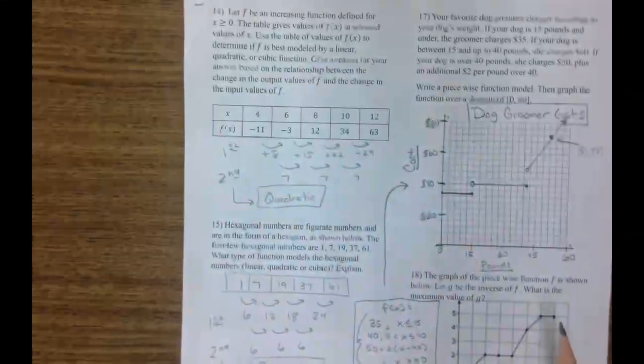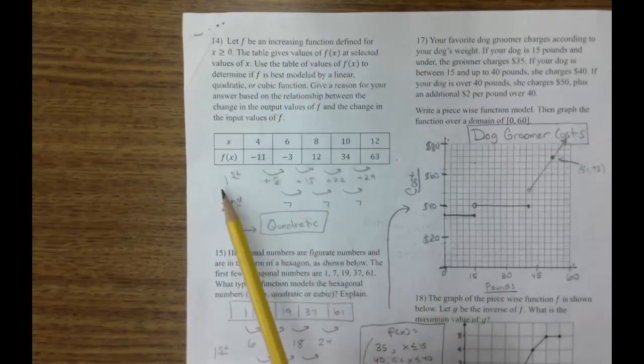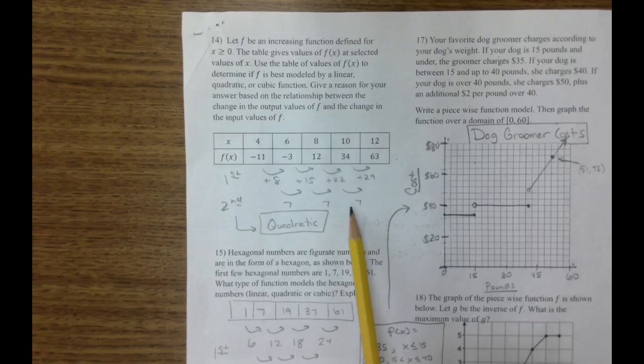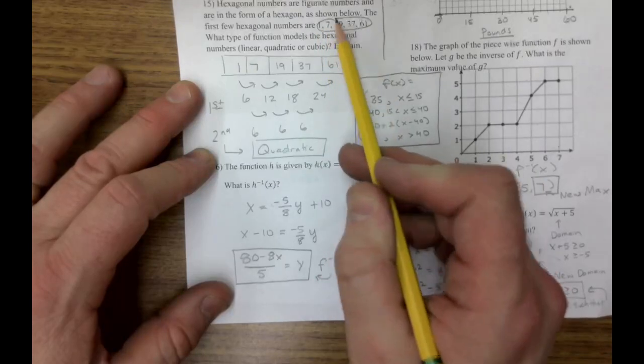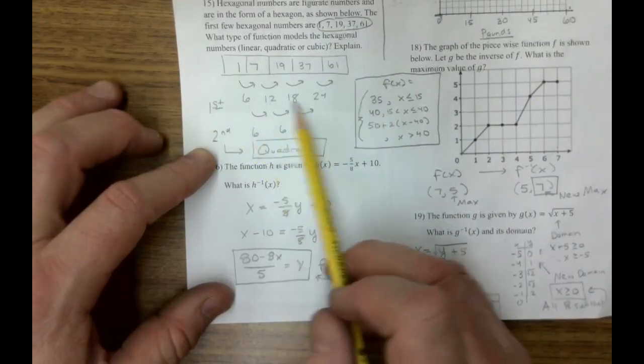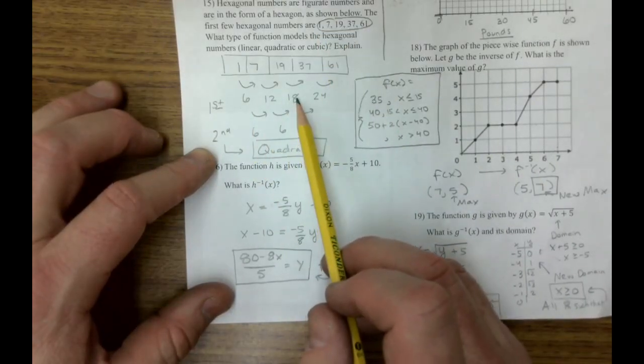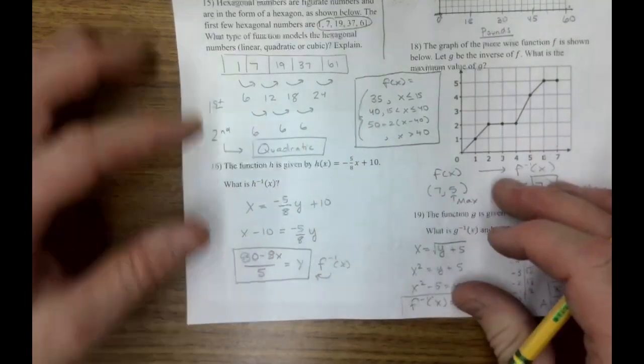Number 14, you are just checking the differences. First differences, second differences. Second differences are the same. It's quadratic. On the next one, same thing. Here's my list of numbers. First differences are not constant, it's not linear. The second differences are, it's quadratic.